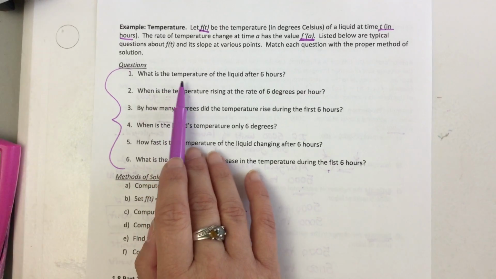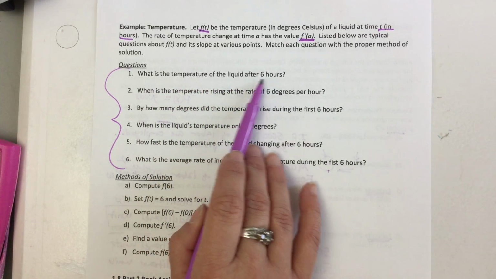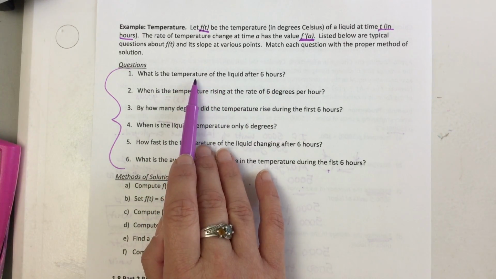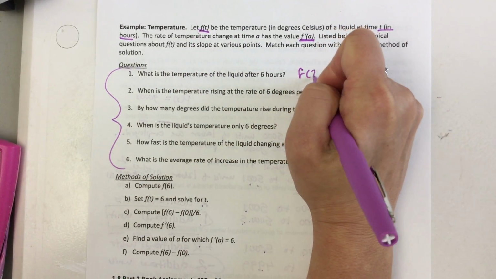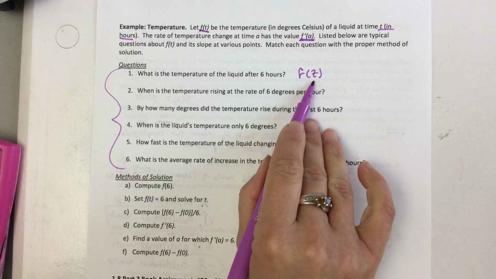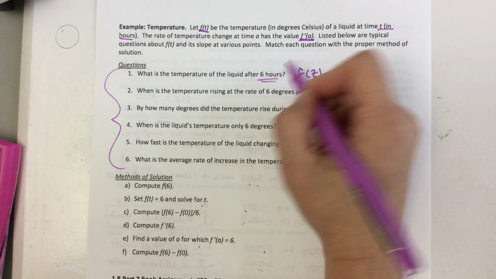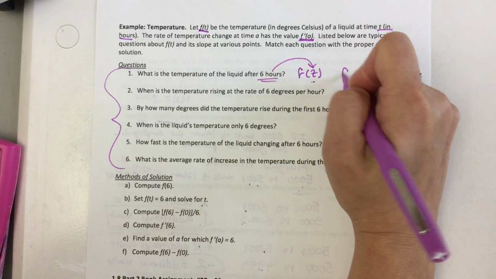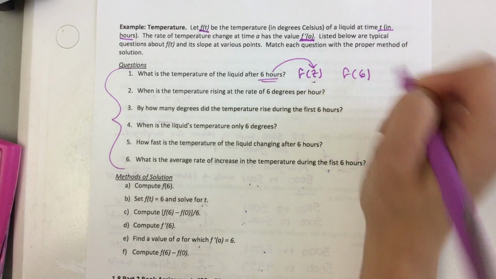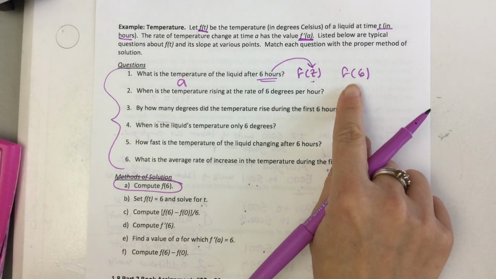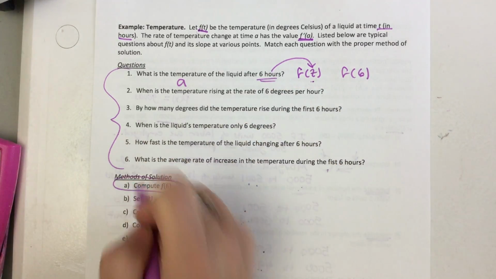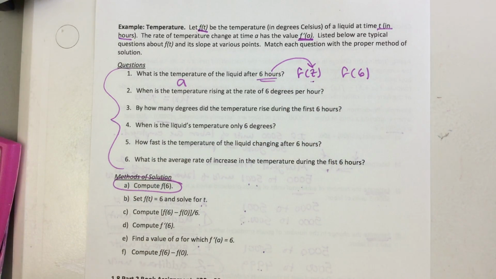What is the temperature of the liquid after 6 hours? If you're looking for the temperature, it's going to be the original. So I am going to be using the F of T. T represents time in hours, so I know the time. So what I would be doing here is taking the original and plugging in 6. Where I see that is A. You're taking the original, plugging in 6. We're done with A. Next one.